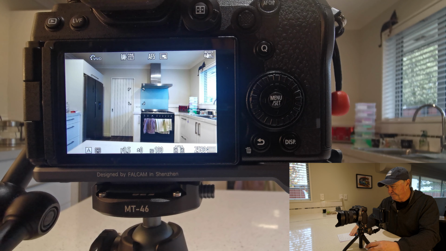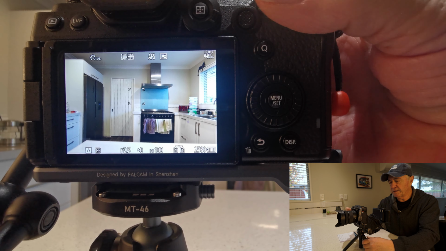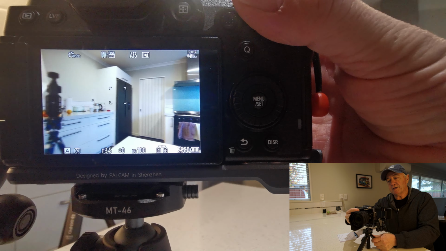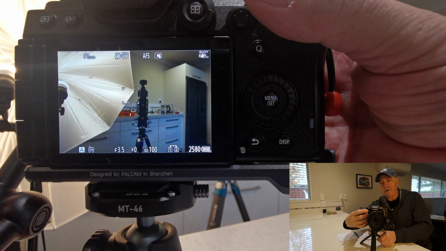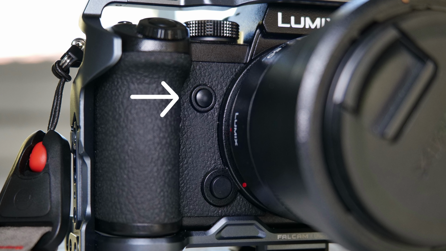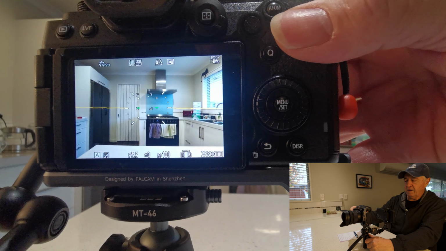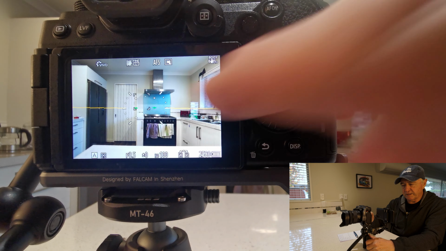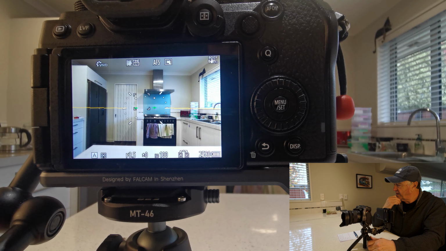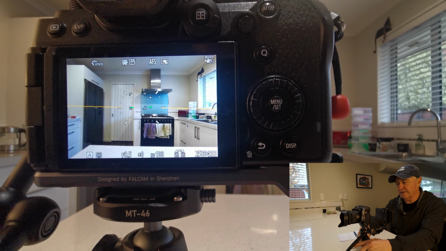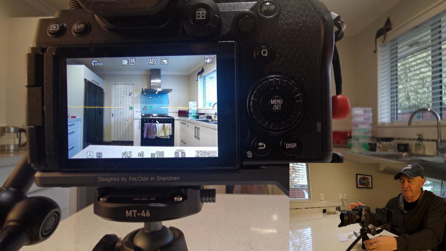Now, first one I'm going to do is I'm going to spin this camera around so you can see what I'm filming on. But the button down here is this one here. I've got it set to the horizon level. Now, this is going to be another video with the horizon level, how to set that up and how to adjust it and stuff.